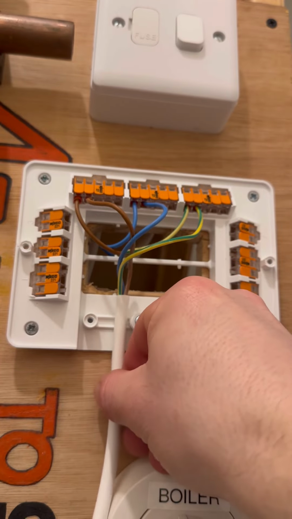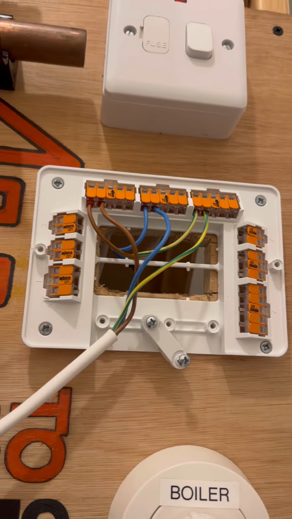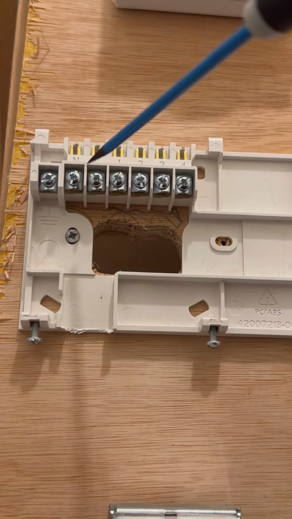And we're literally going to take that to the programmer. And then we've got live, neutral, earth.